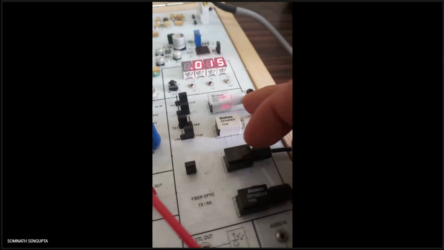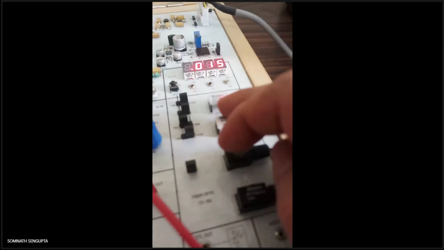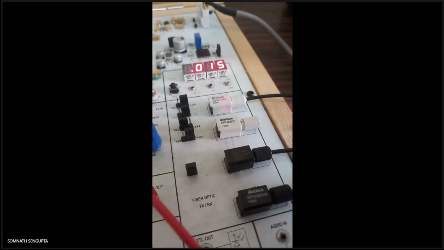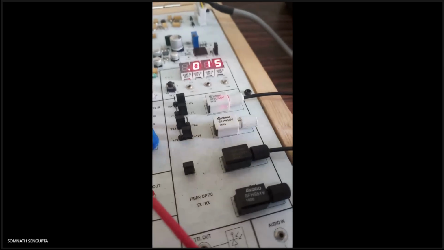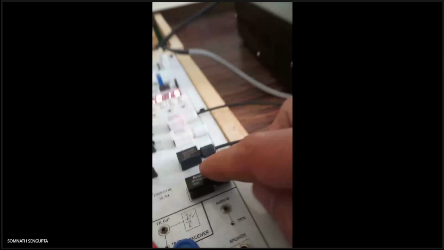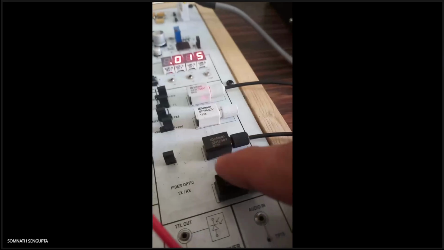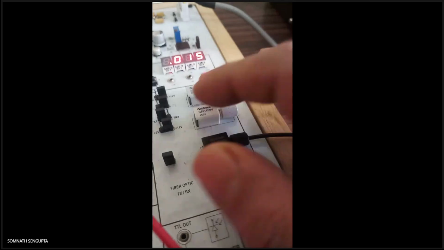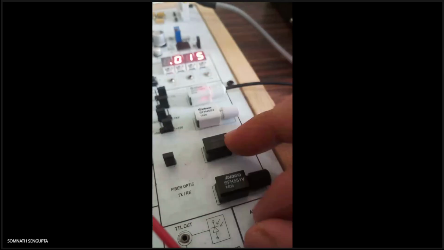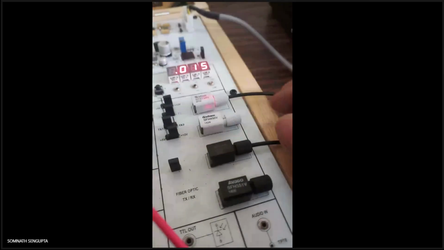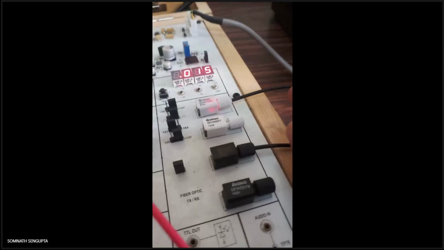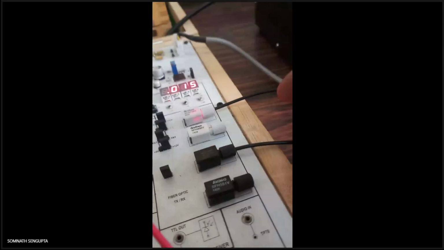So this LED is 660 nanometer, and another is a 950 nanometer wavelength source. And this is another semiconductor photo detector. There are two transmitters, two receivers, two light sources, two photo detectors. So we will use any one of them. Right now we will use the 660 nanometer wavelength.